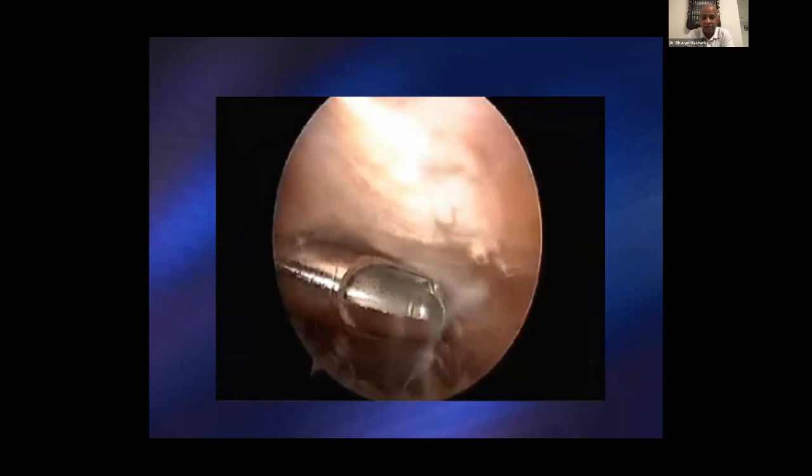And again, this is a cadaveric arthroscope showing, hope it works again.